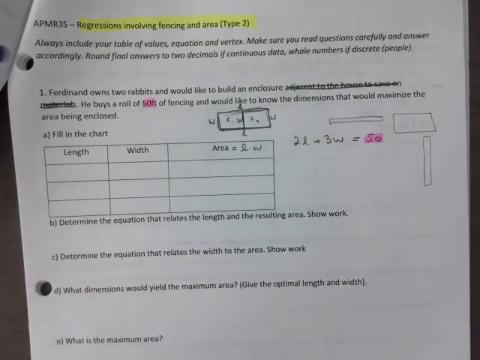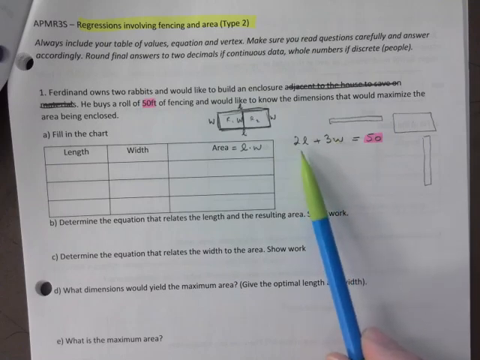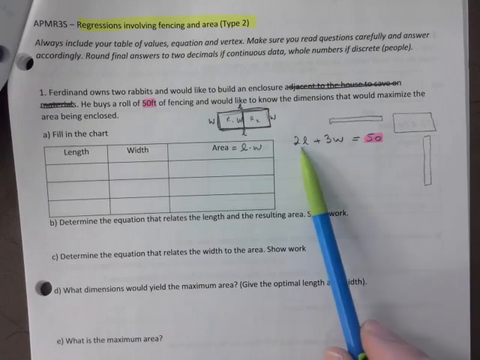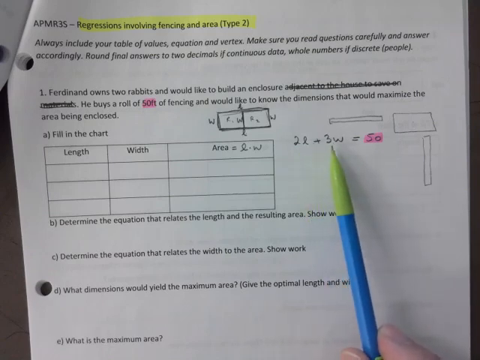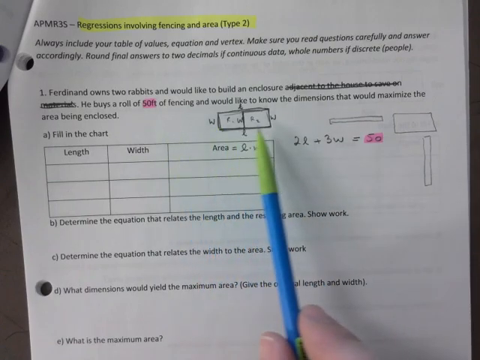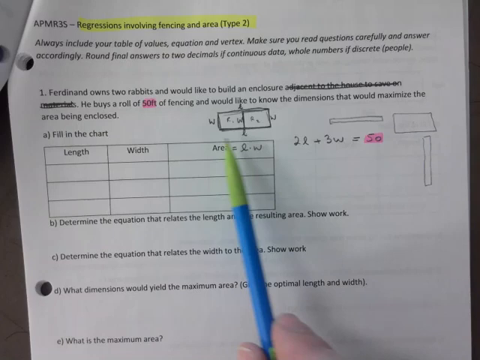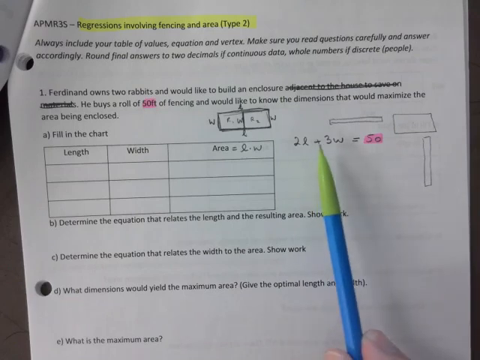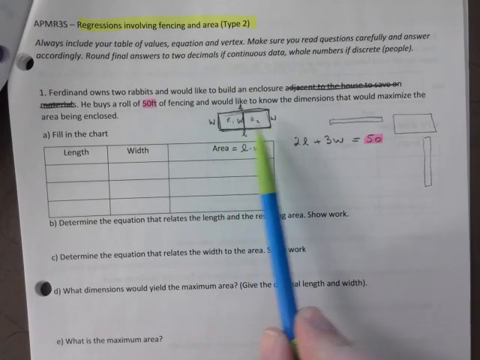Pay attention. This part right here depends on the situation that you're presented with. This isn't always going to be 2L plus 3W. If you split this into 5 sections, then you'd have 2L plus 5W. Actually more, 6W because of the outsides and the inside.